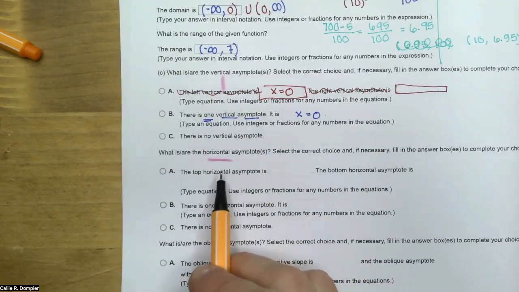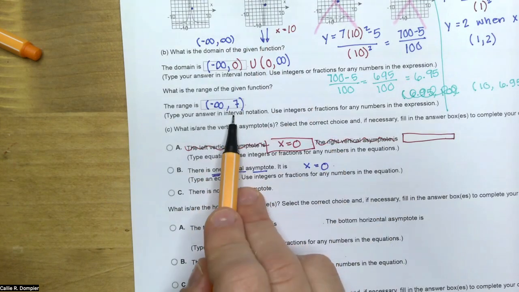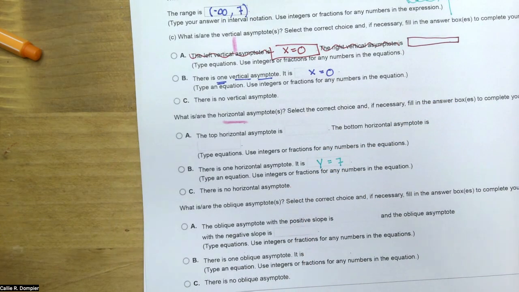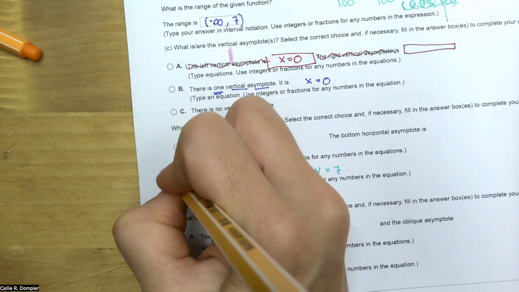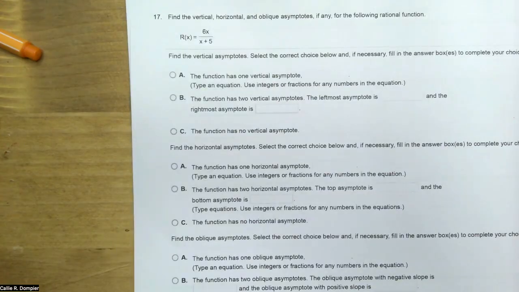Good? And then what is the horizontal asymptote? Remember, the horizontal asymptote is going to be right here where the graph approaches and never touches. So the horizontal asymptote is y equals positive 7. Good? If there is a horizontal asymptote, you cannot have an oblique asymptote. So you would say there is no oblique asymptote. There is one horizontal asymptote and there is one vertical asymptote. Good? Okay.